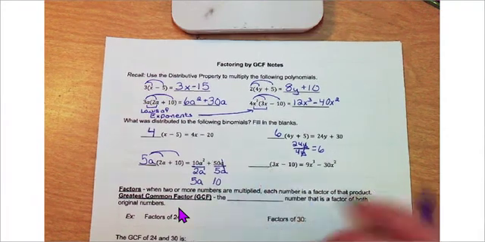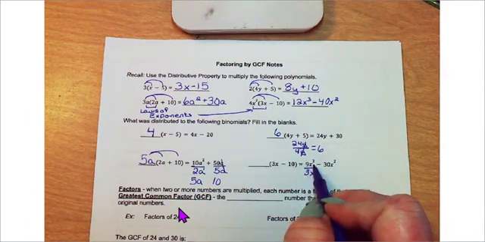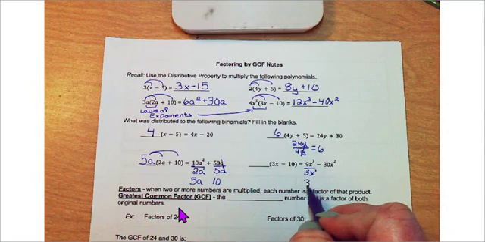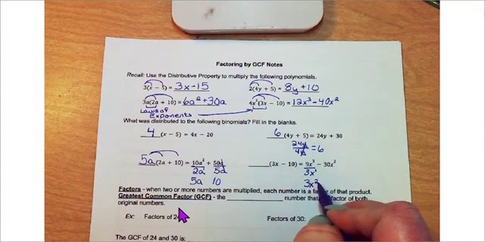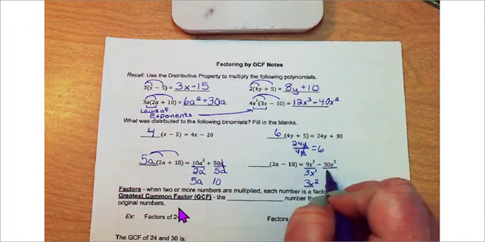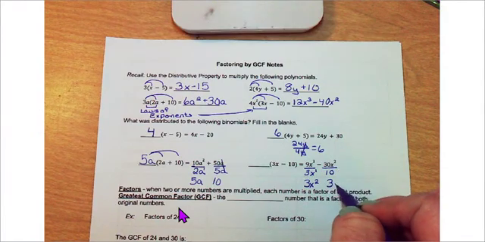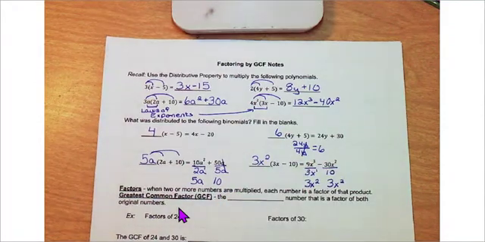Again, you're starting with a 3x, and we have our negative x to the third divided by 3x to the first. So 9 divided by 3 is 3. X cubed divided by x to the first is x squared. Let's see if it works over here if I divide by 10. 30 divided by 10 is 3. X squared divided by nothing is still x squared. So I'm factoring out a 3x squared. So I've literally factored out something that they both have in common.